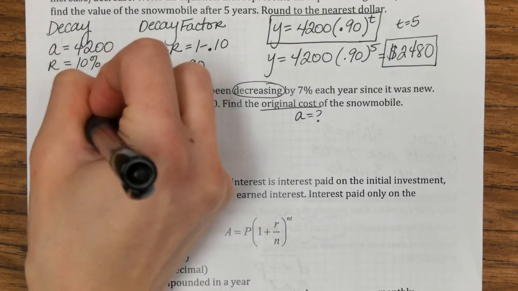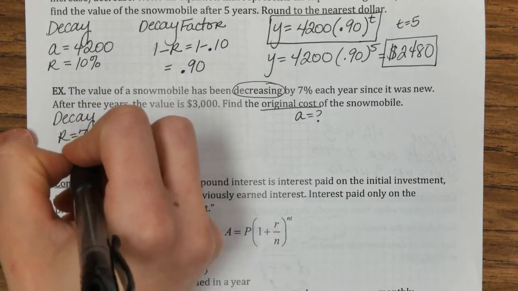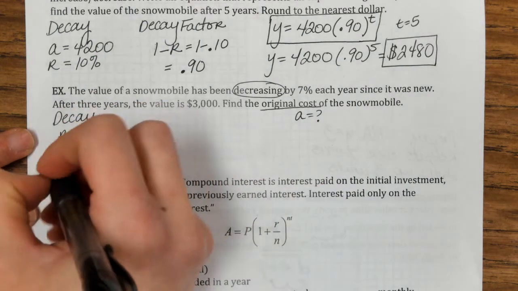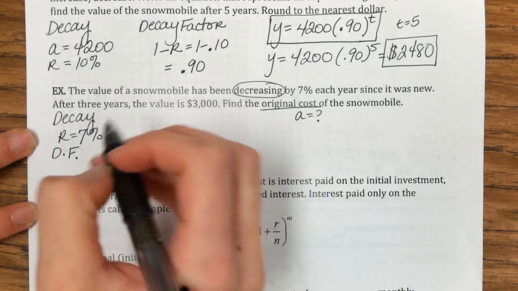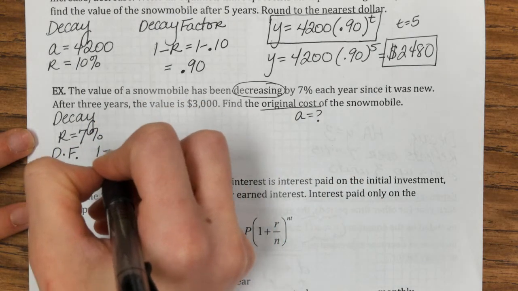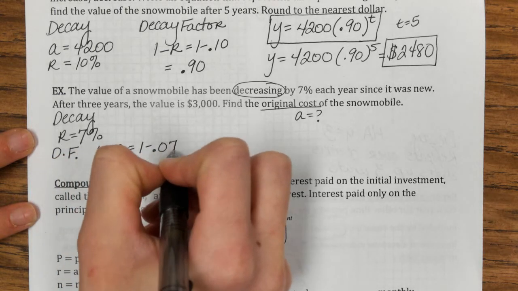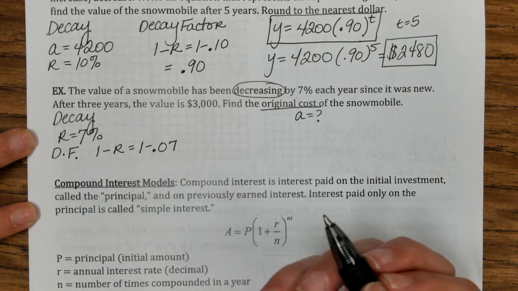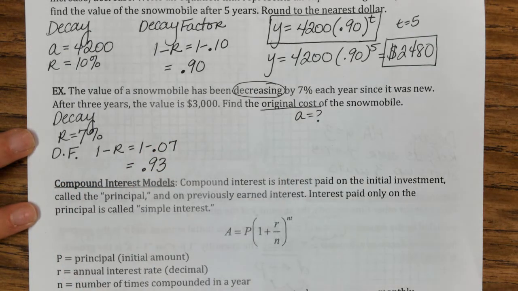Decay. And my rate is at 7%. So my decay factor, I'm just going to do DF for time. My decay factor was supposed to be 1 minus R, which is 1 minus 0.07, which would be 0.93.